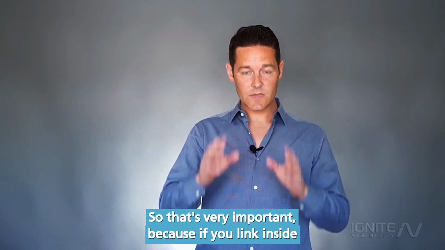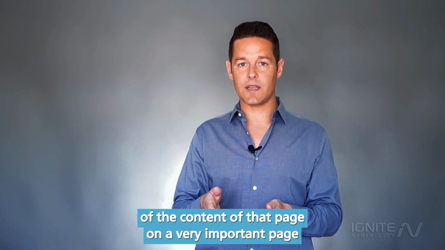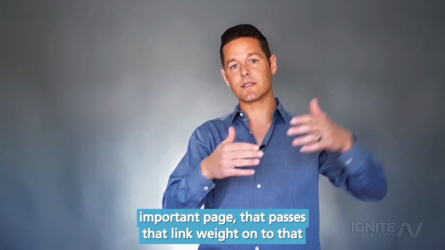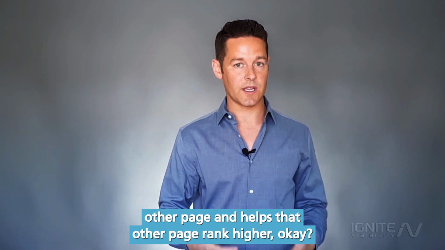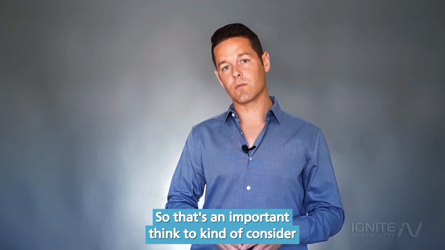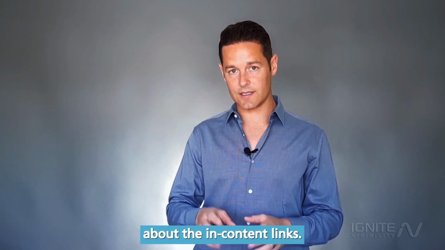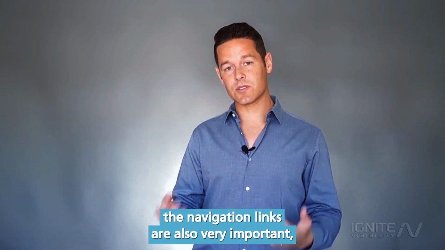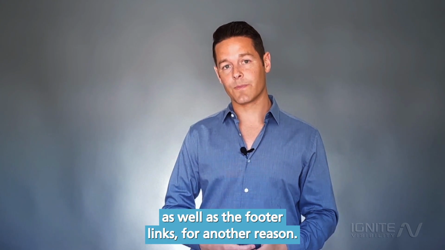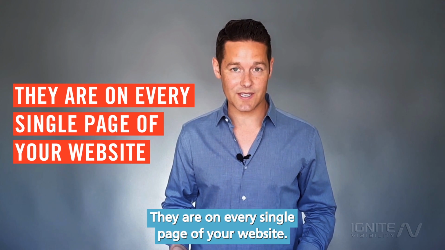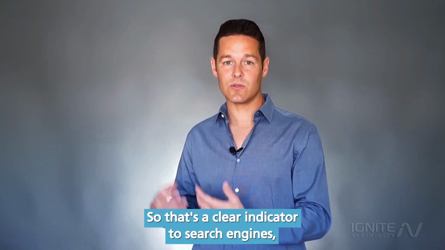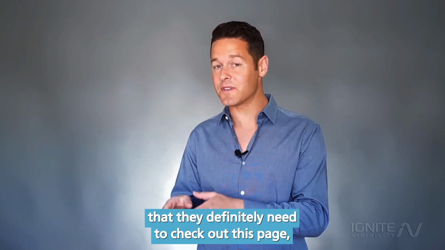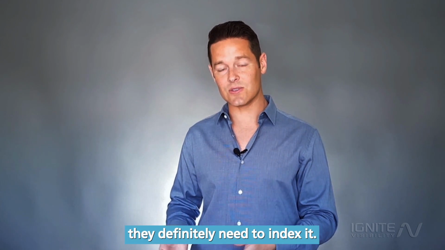So that's very important, because if you link inside of the content of that page on a very important page with a lot of other links coming in to another important page, that passes that link weight on to that other page and helps that other page rank higher, okay? So that's an important thing to kind of consider about the in-content links. Now, when you're looking at the navigation links are also very important, as well as the footer links, for another reason. They are on every single page of your website. So that's a clear indicator to search engines that if you have a link inside of the header or the footer, that they definitely need to check out this page, they definitely need to index it.